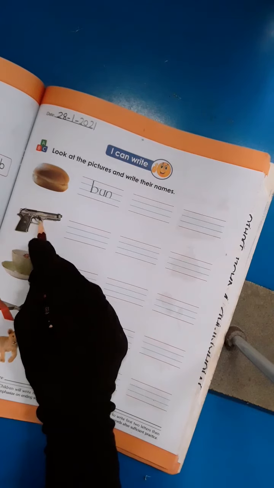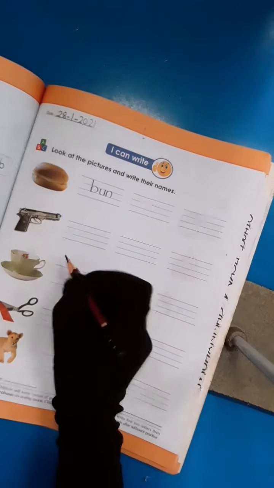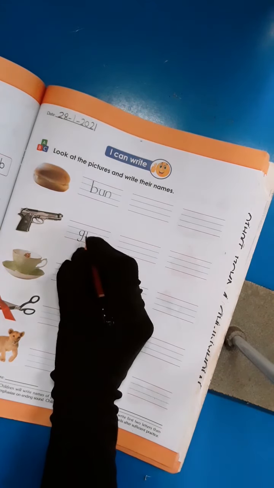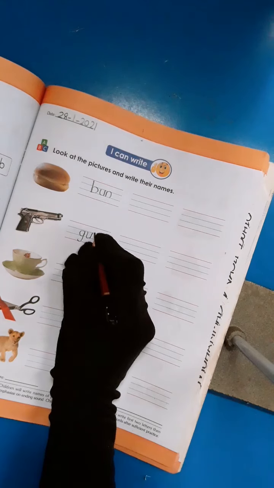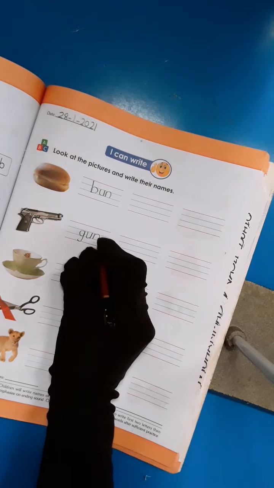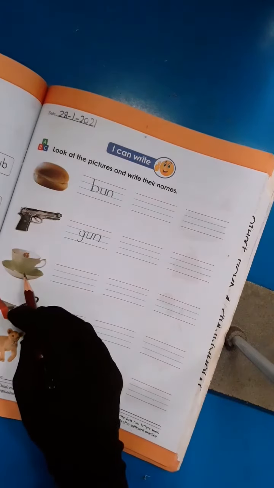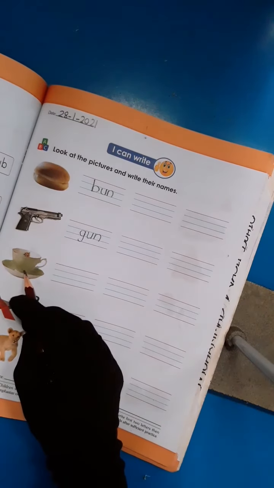Now next one is gun. What's this? Gun. What's the spelling of gun? G, A, N. Gun.